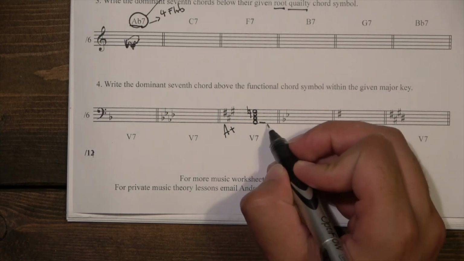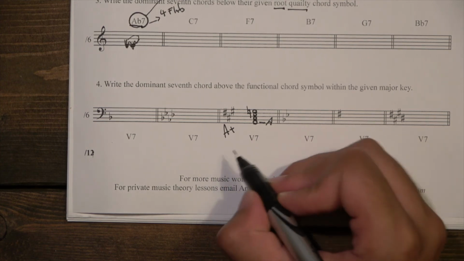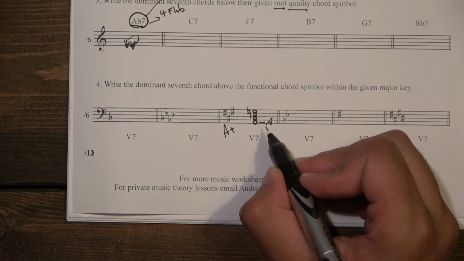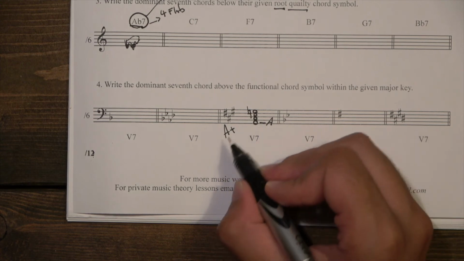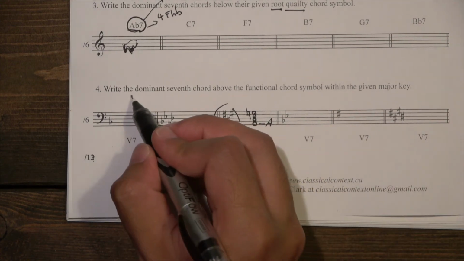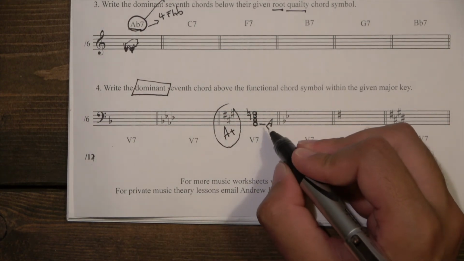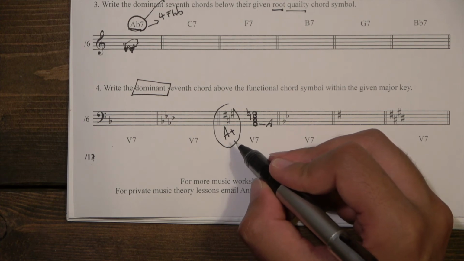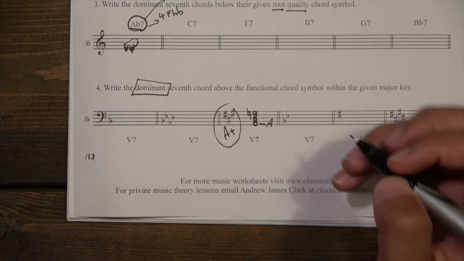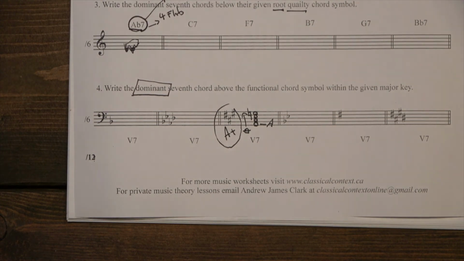Again, this is wrong because we're in the key of A major. The root is A, and is A the 5th note of A major? No, A is the 1st note of A major. Again, I've seen people build dominant 7th chords on the tonic of the key they're in instead of the dominant note of the key they're in. What note should this have started on? What's the 5th note of an A major scale? A, B, C sharp, D, E. It should have started on an E. E was the root, and then you work up from there.